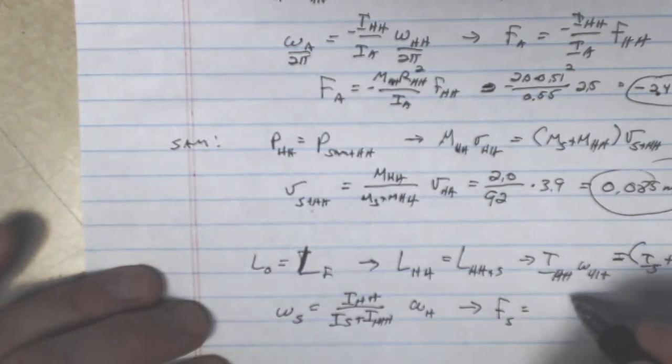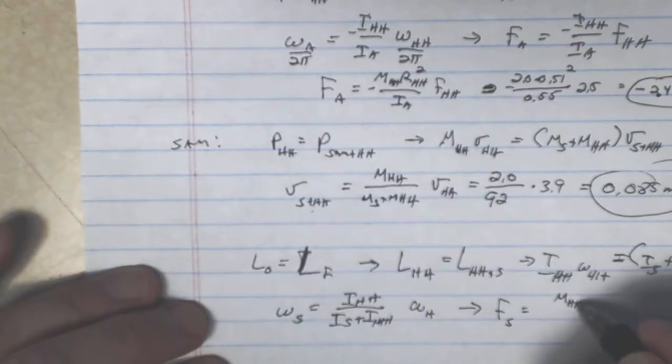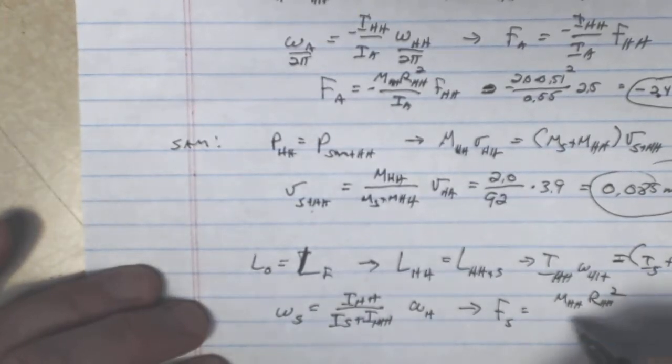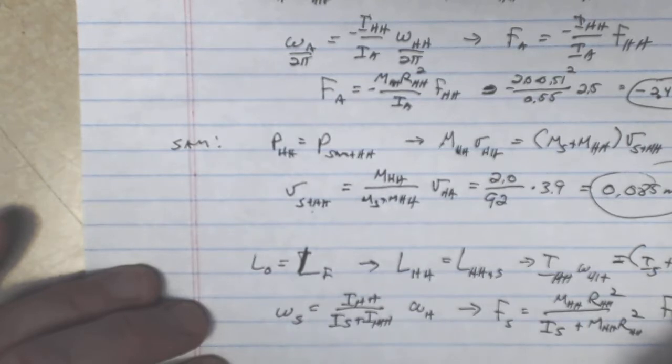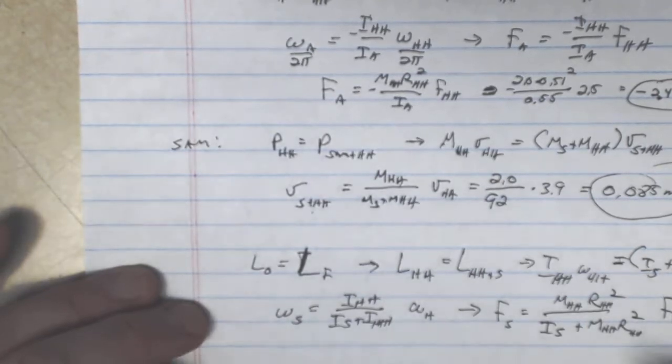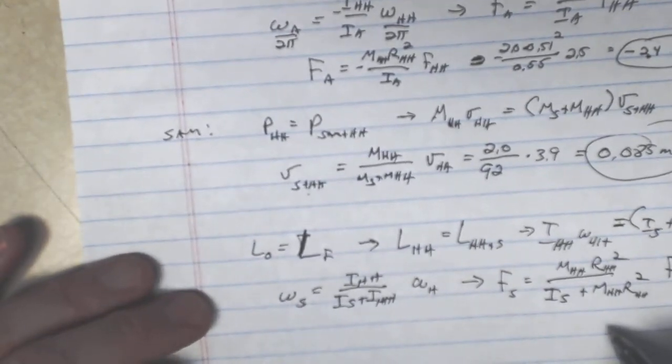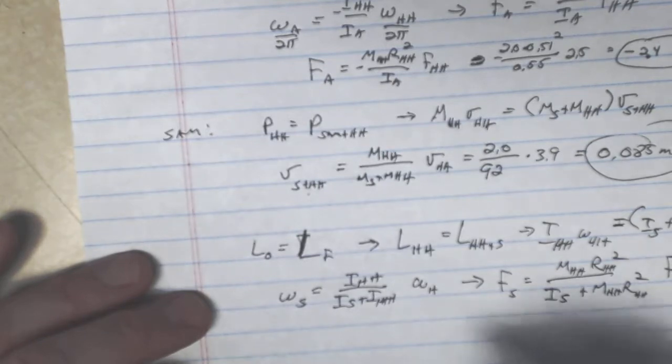So the conventional frequency is just m hula hoop r hula hoop squared, divided by Sam's moment of inertia, which you're given, plus the moment of inertia again of the hula hoop, which we know is just its mass times its radius squared because it's a hoop, times the frequency of the hula hoop. And so we can plug in the numbers now for everything.